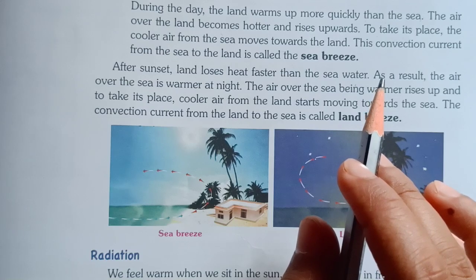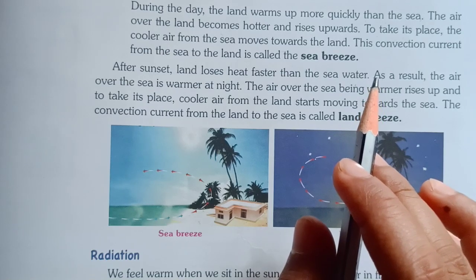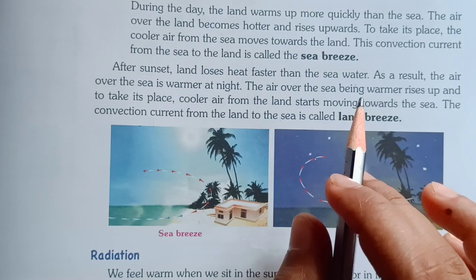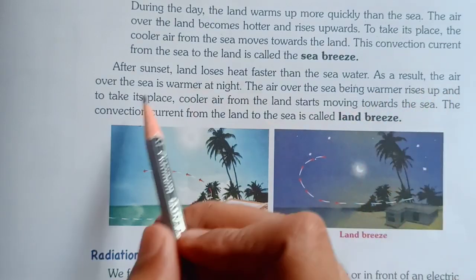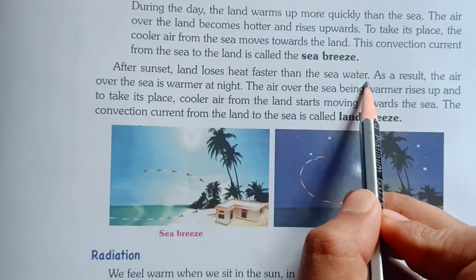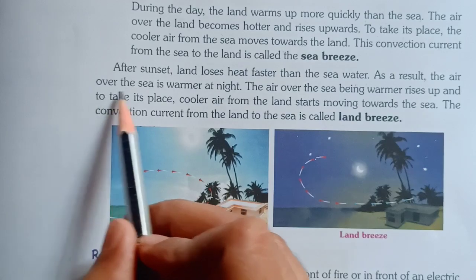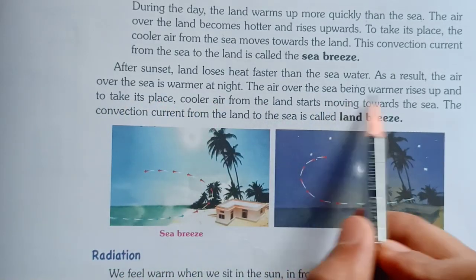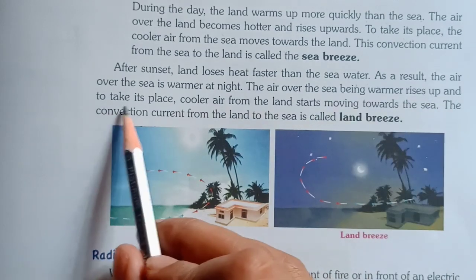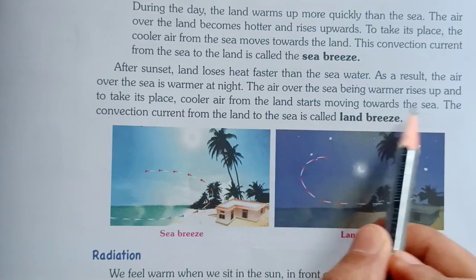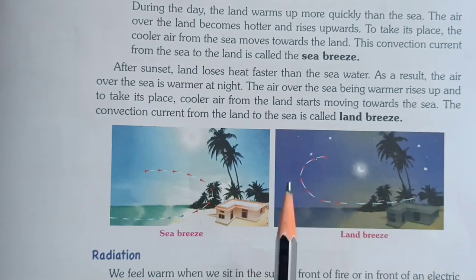But in case of sea water, what will happen? The heating process will be slow, and the release of that heat will also be slow. So after sunset, land loses heat faster than sea water. As a result, the air over the sea is warmer at night. The air over the sea, being warmer, rises up. Cooler air from the land starts moving towards the sea to take its place. So exactly the opposite process occurs.